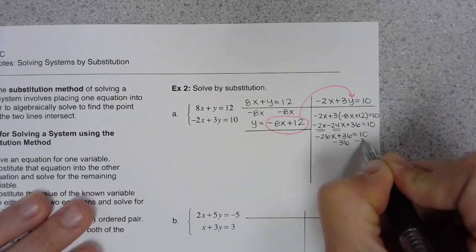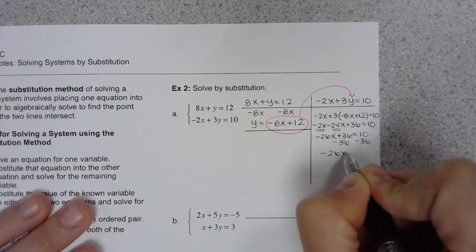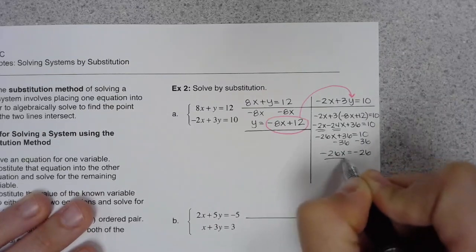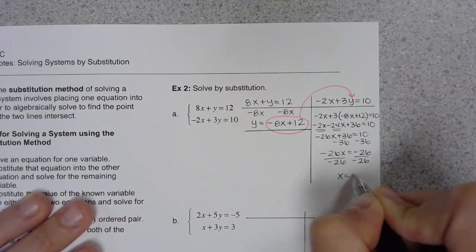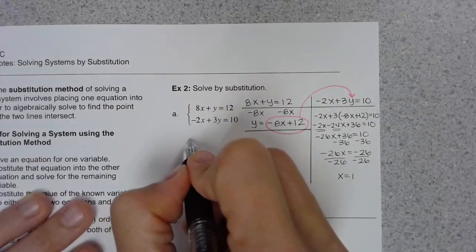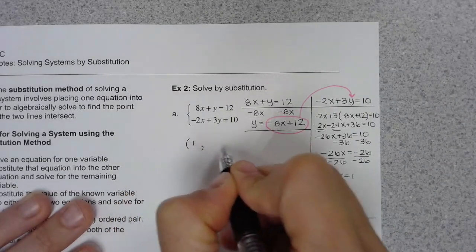And then just continue solving for x. Negative 26x is equal to negative 26. And so when I divide on this one, I'll get x equals 1. So x equals 1 is going to be part of my answer.